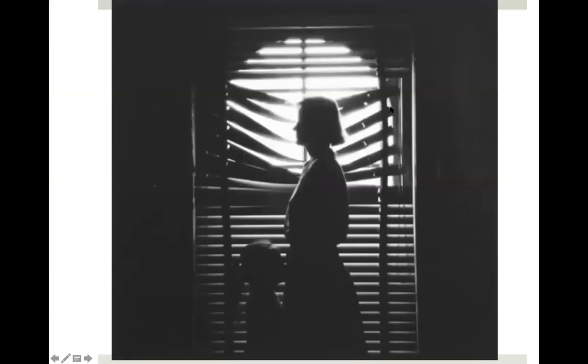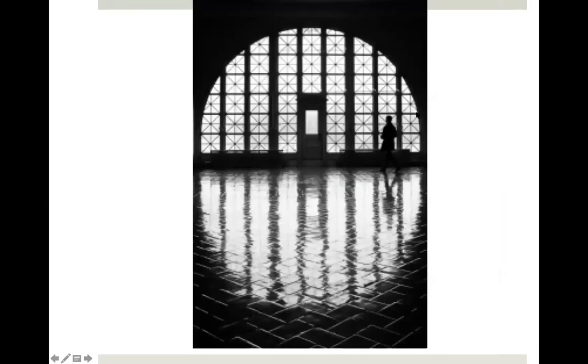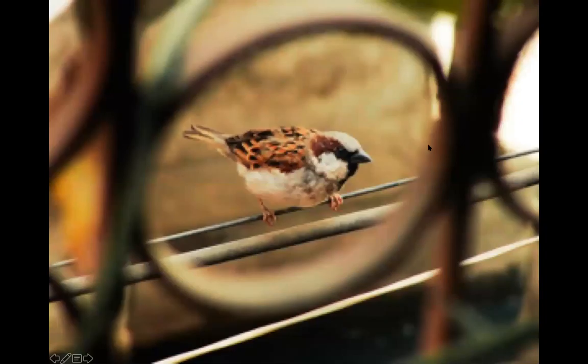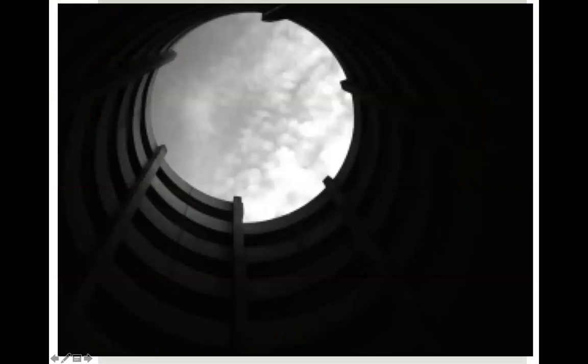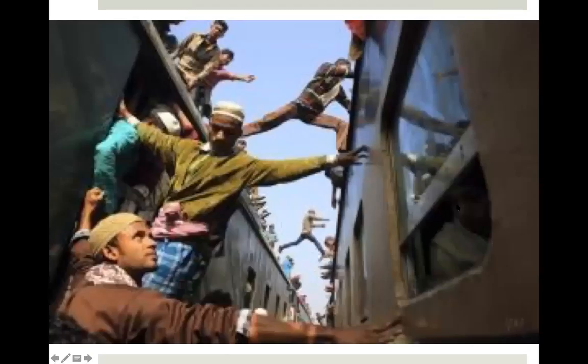This image, you can see that this frame is created not only by these lines right here of the blinds, but also this arc in the window and where the light is coming in. This one is just utilizing, again, this window frame, this light and shadow that's happening as well. This one is using a fence to help highlight this bird right here and just shooting straight through it. This one is shooting up through a very cool circular building. So you're getting not only this interior architecture and shadow and depth and interesting light and lines going on here, you're also getting this element of sky being framed.